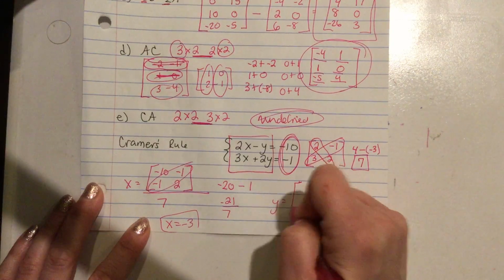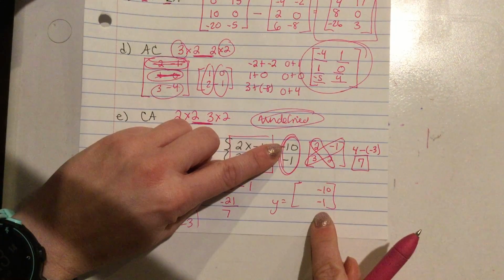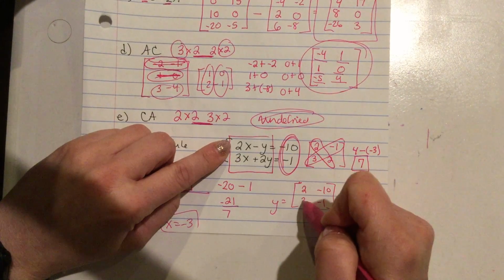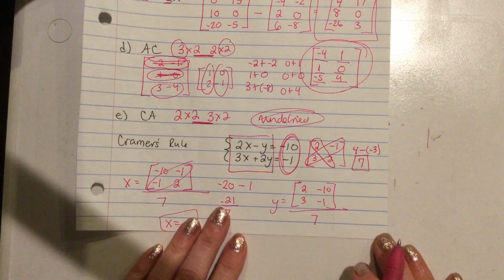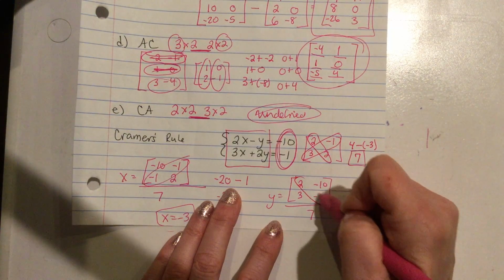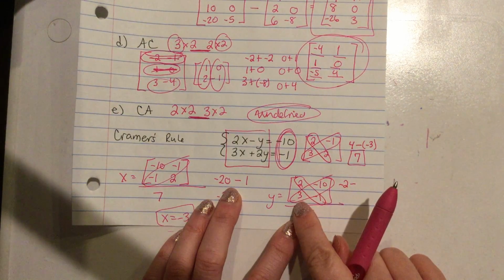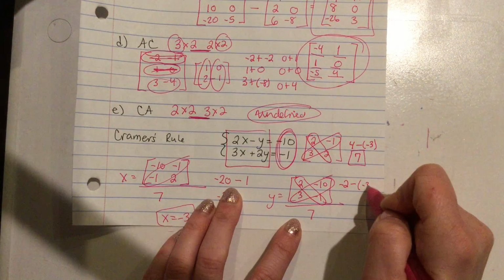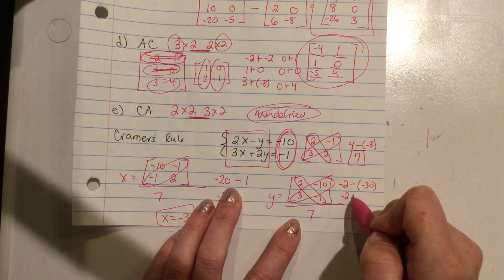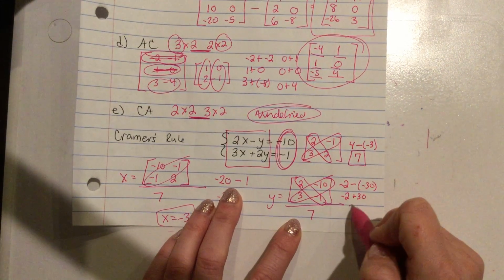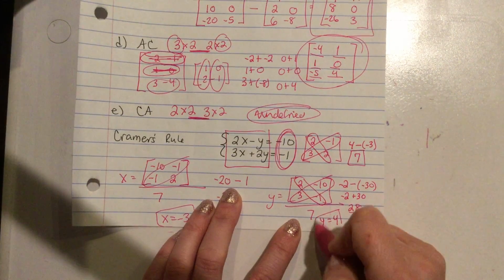Now to solve for y, because I'm solving for y, this time the solutions go in the y column. The x's stay, 2 and 3. I need to find the determinant of the top and divide it by the original determinant. 2 times -1 is -2, minus 3 times -10 is -30. If I'm minusing a negative, I'm actually adding, so it's -2 plus 30. That gives me a 28. 28 divided by 7 is 4.